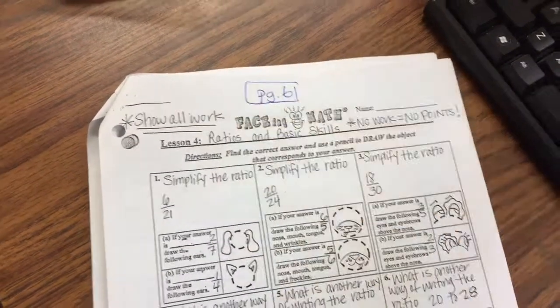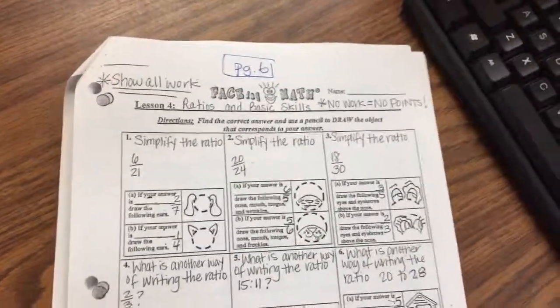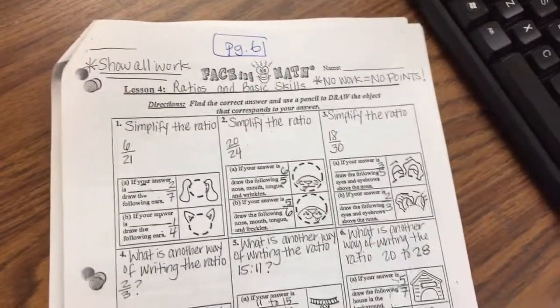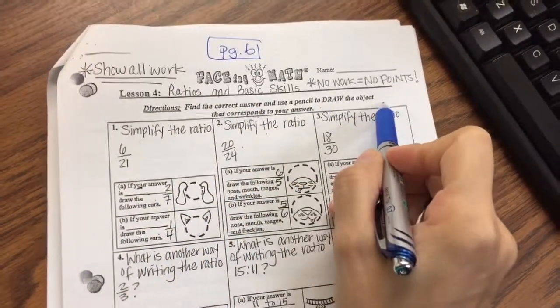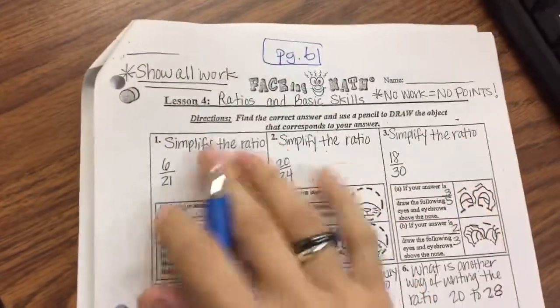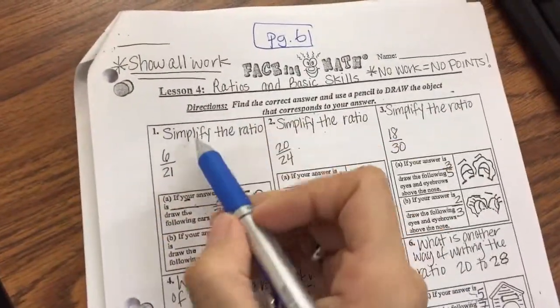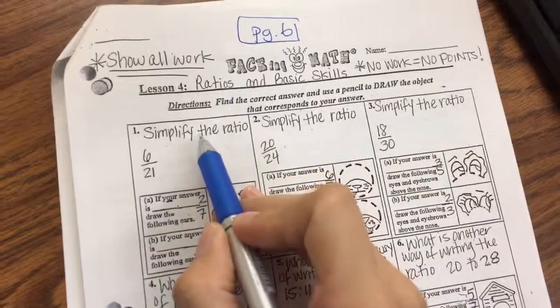Open up your packet to page 6. This is going to be your assignment for today. I want you to show all the work. It's ratios, basic skills, no work, no points. You should be finishing up this worksheet today. The first part, numbers 1, 2, and 3, are simplifying.